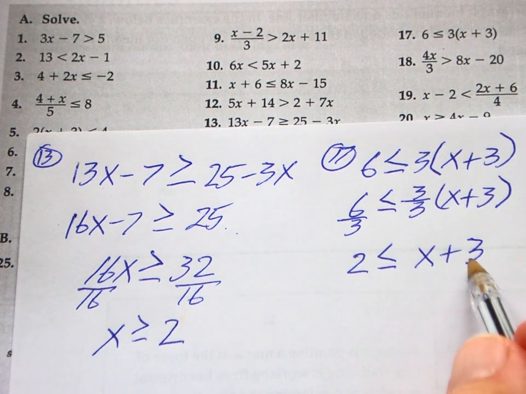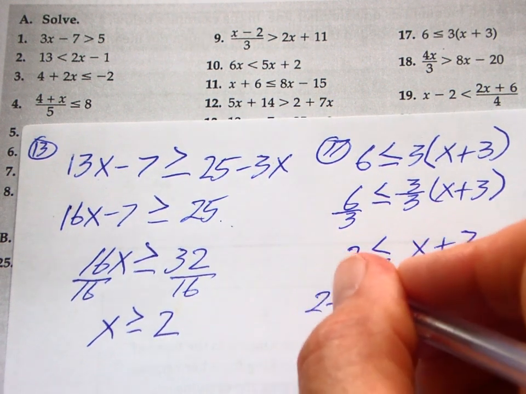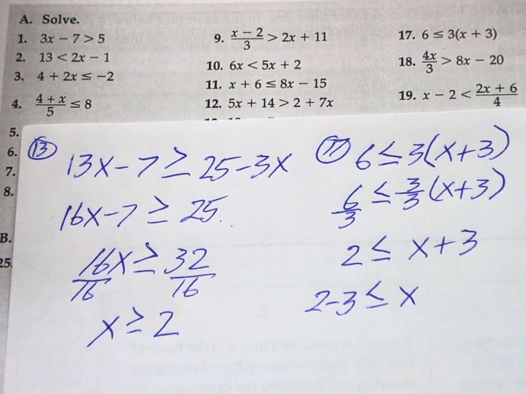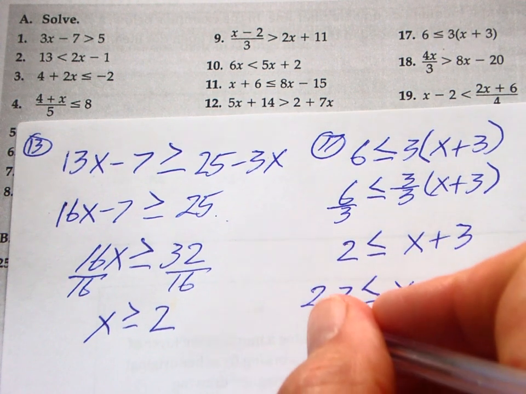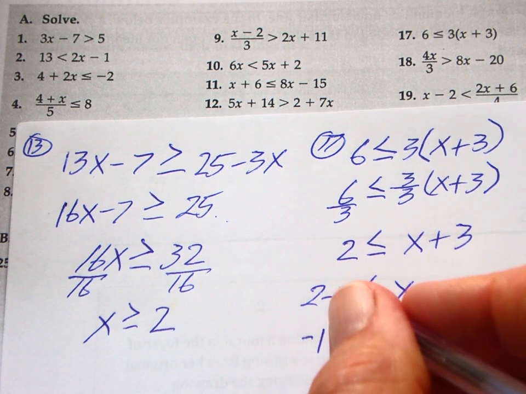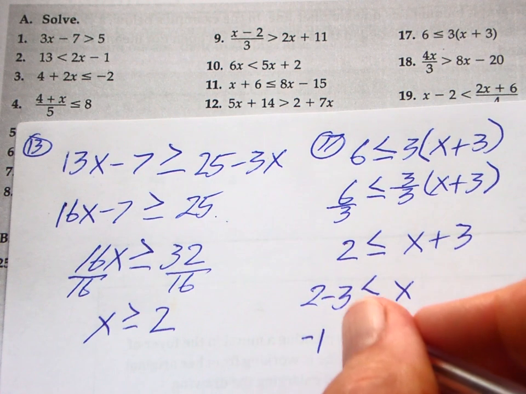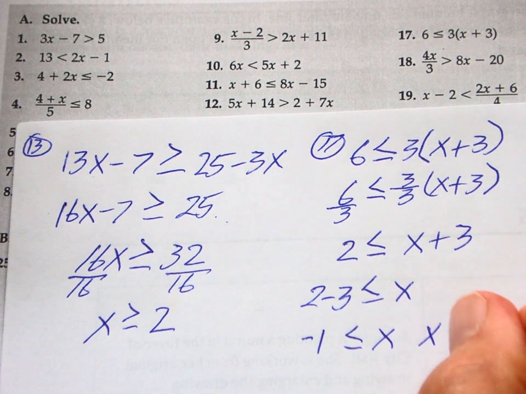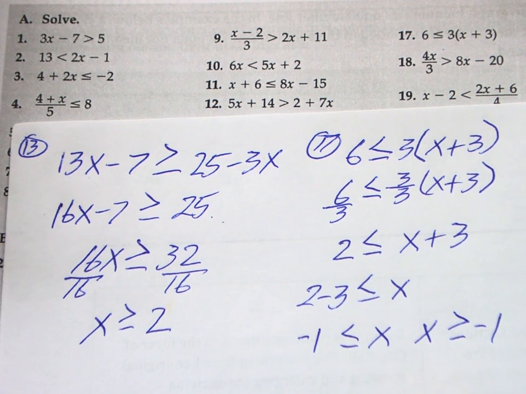Now, when I get rid of the 3 next to the x, I'm going to subtract 3. This is add 3, so I subtract 3. That means 2 minus 3 is less than or equal to x. 2 minus 3 is what? Do you know? Well, you got a positive and a negative, so you subtract, you get 1, and it's minus 1 because the 3 is bigger. Negative 1. 2 minus 3 is the opposite of 3 minus 2. 3 minus 2 is 1. 2 minus 3 is negative 1, is less than or equal to x. Or you could say x is greater than or equal to negative 1. You could turn it this way. You can read it either way.